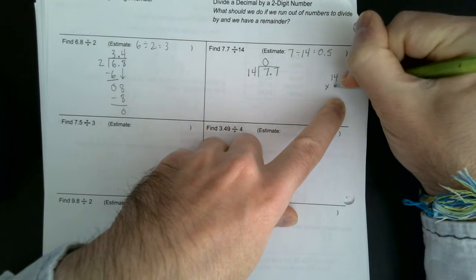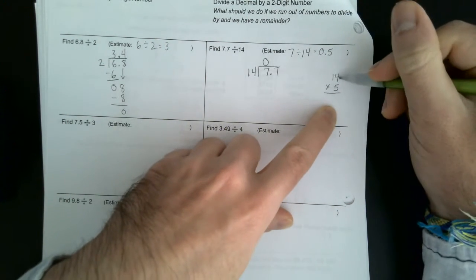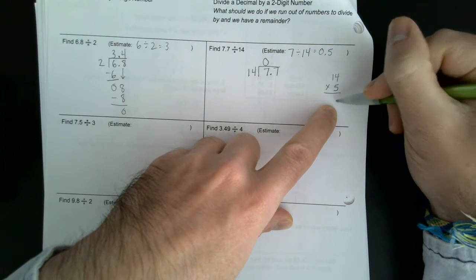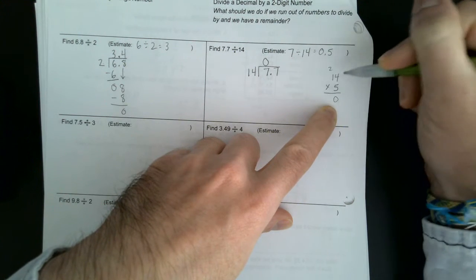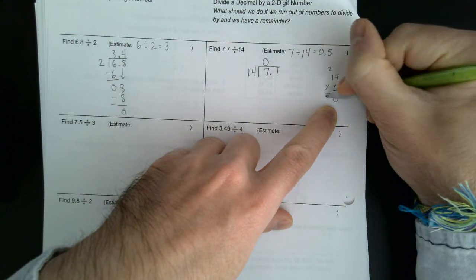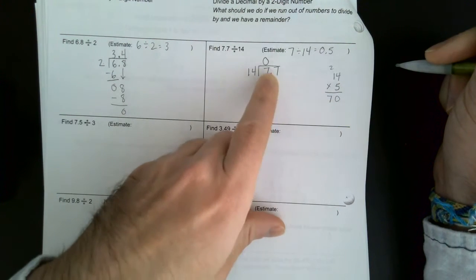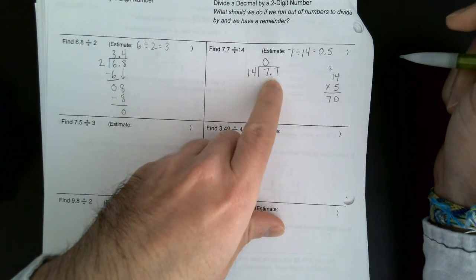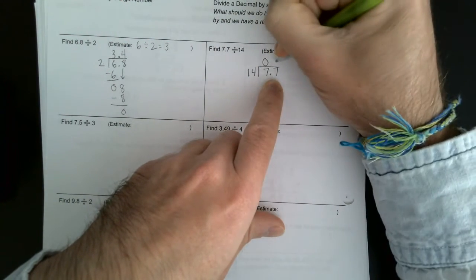Let me check that off to the side. I'm just going to do this quick. 5 times 4, 20. 5 times 1 is 5 plus 2 is 7. So 70. So that would work. 5 would work. 6 would be too much. 4 would be too little. So I'm going to put a 5 here.